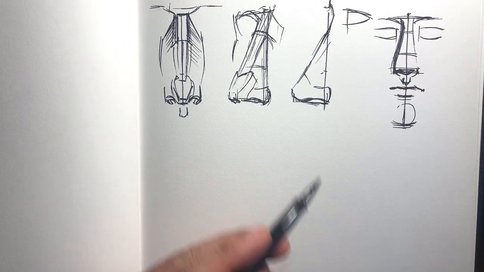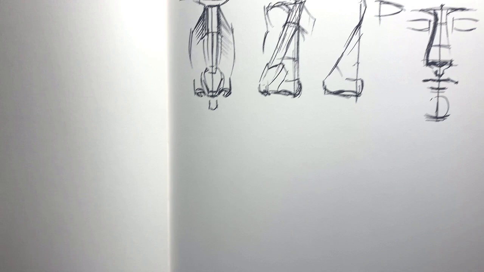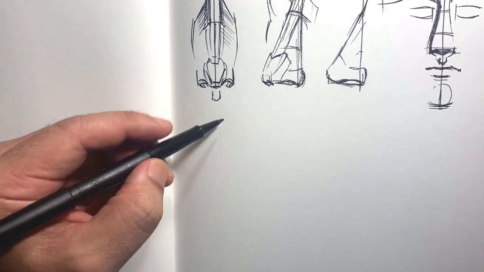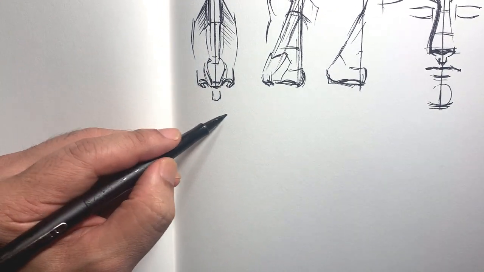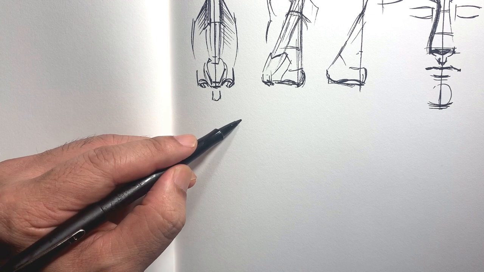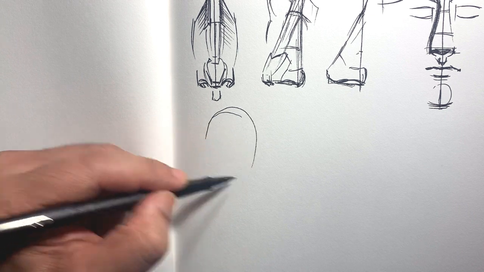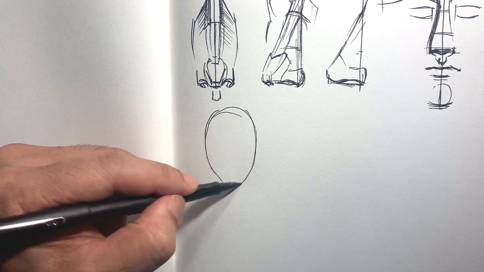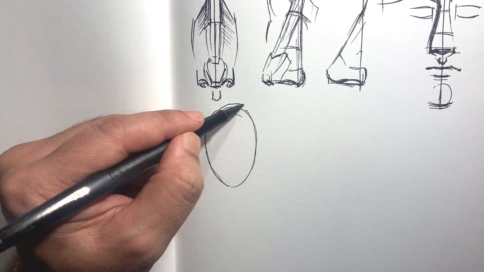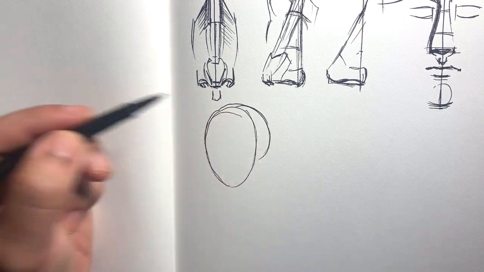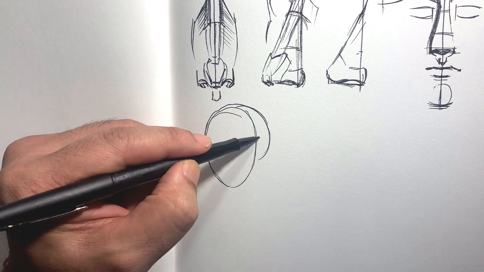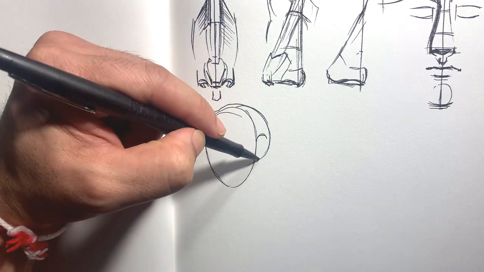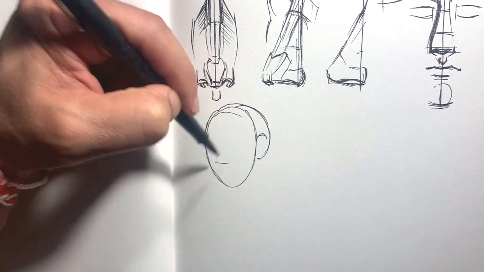What else? From the 3/4 view. In a 3/4, I like to do an ellipse for the face, and then add a little bit to the back. And then the ears will go here, and that tells you the nose and the brow.